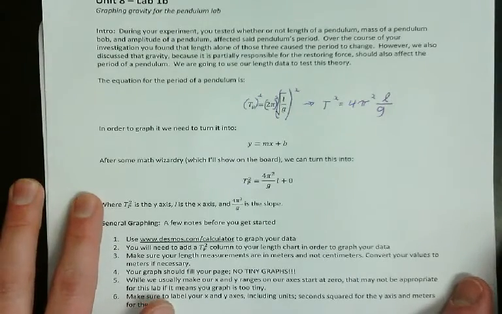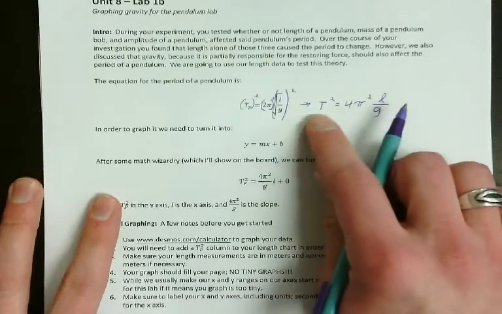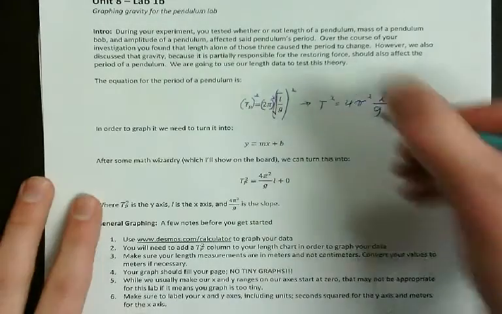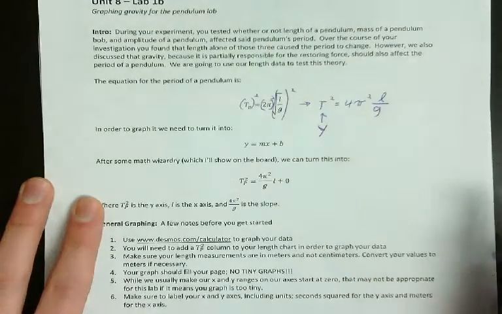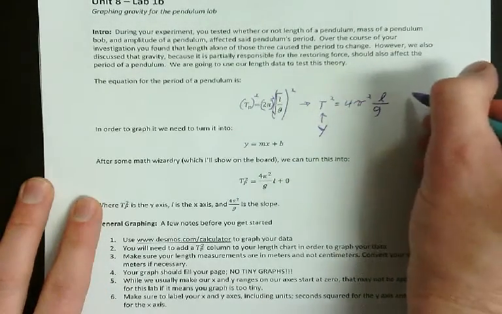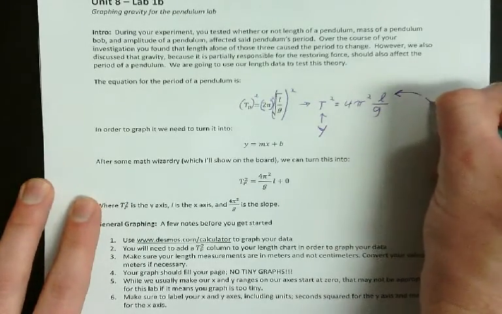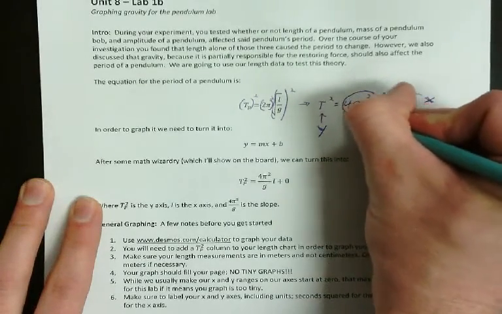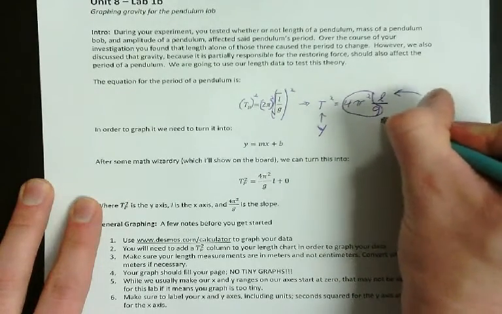Now, I'm going to combine the things that are variables and the things that are constant. Period squared is the dependent variable. It's the thing we measured. We measured period and we figured out how the period changed. So this is going to be the y. Length is our independent variable. It's the thing that we caused, we changed. So this is going to be the x value. Which means all this stuff here, 4 pi squared over g, is going to be the slope.